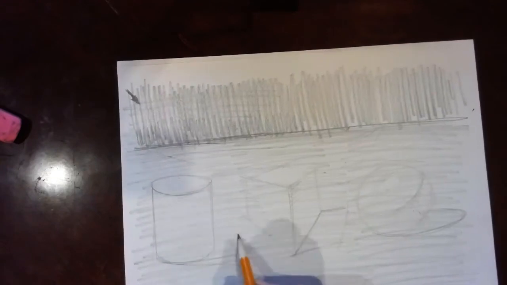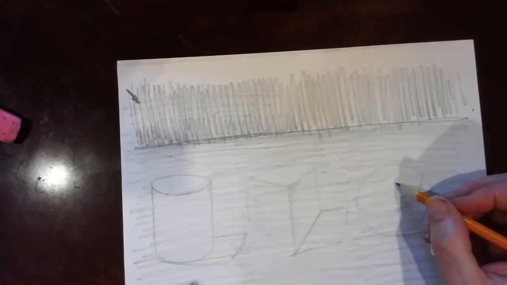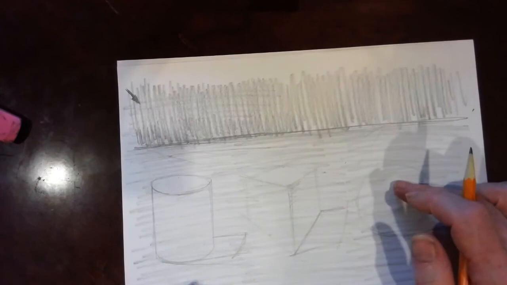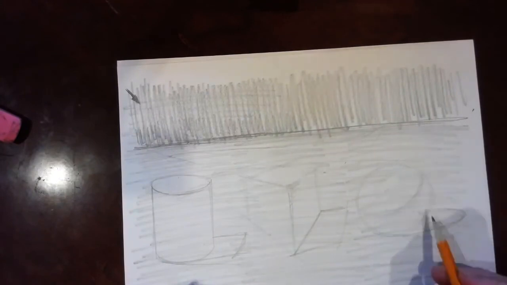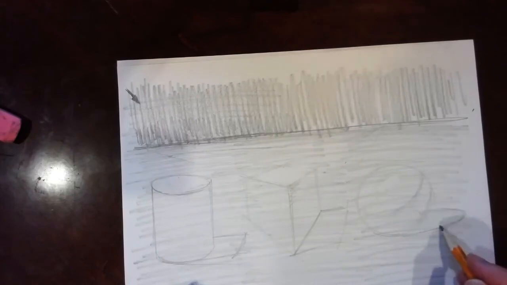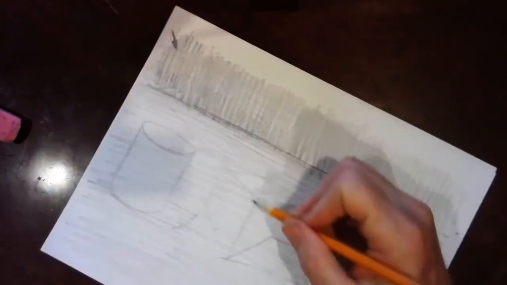Same thing here. This is going to go in the same direction. Now I'm going to show you more of that as we go on. So we have the highlight, the midtone, the core shadow, the reflected light, and then the cast shadow. So I'm going to start with the cube right now.